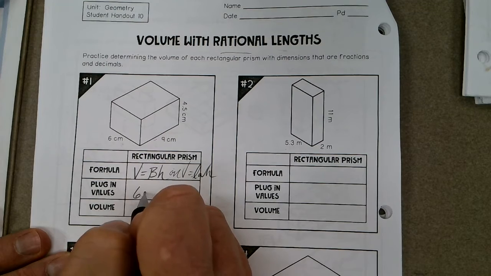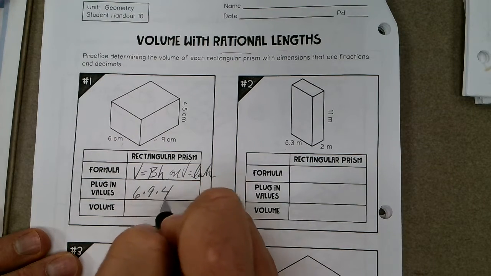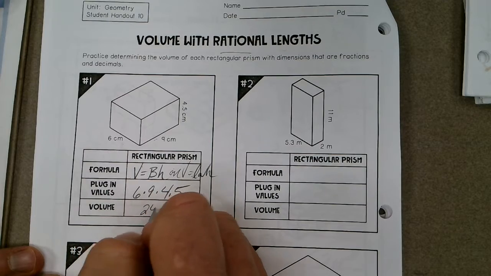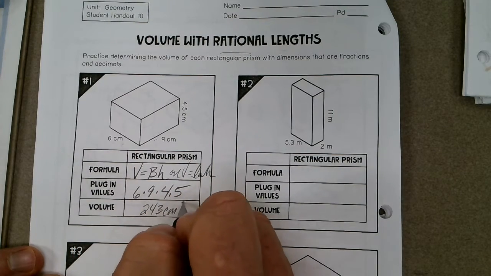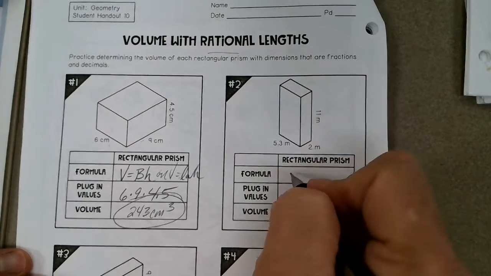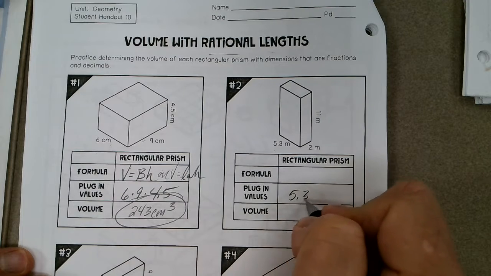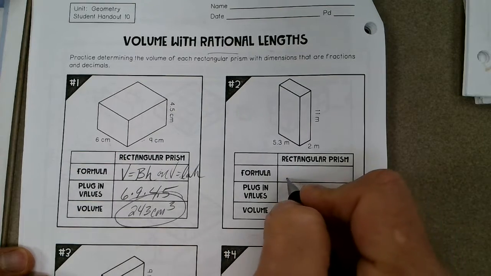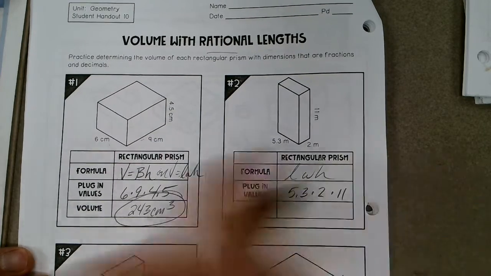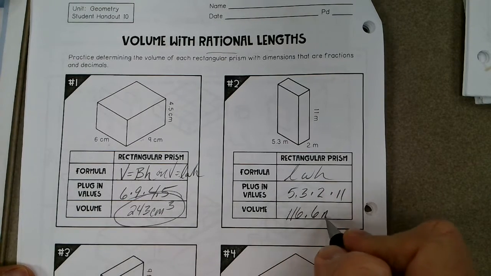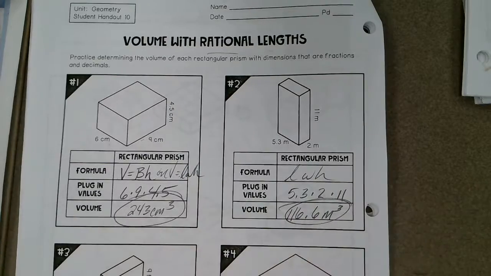But if we plug in our values, 6 times 9 times 4 and 5/10, and then we go ahead and do that calculation, we're going to end up with 243 centimeters cubed. Over here, find the area of the base, and that's 5 and 3/10 times 2 times 11. And again, length times width times height to me is fine. And then we end up with 116 and 6/10 meters cubed, right?